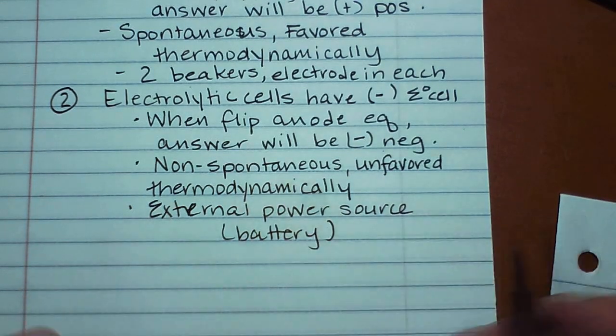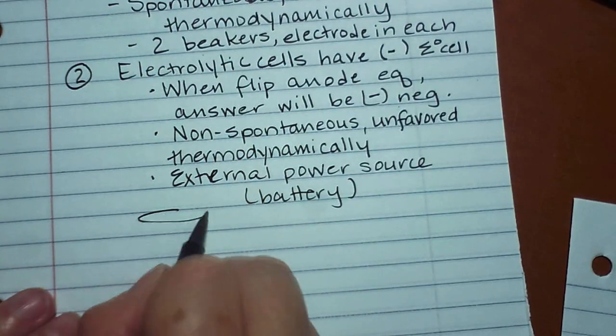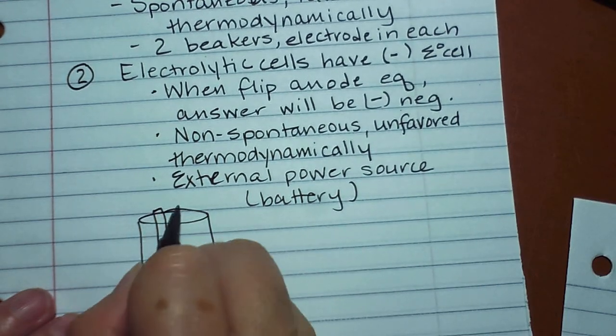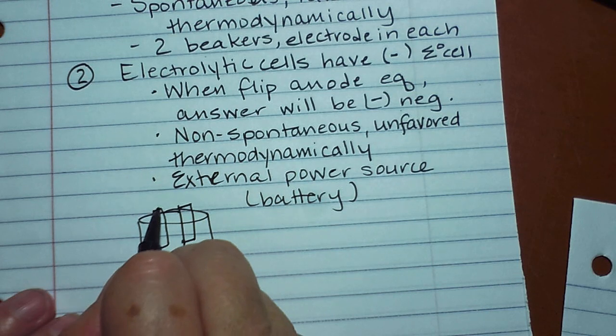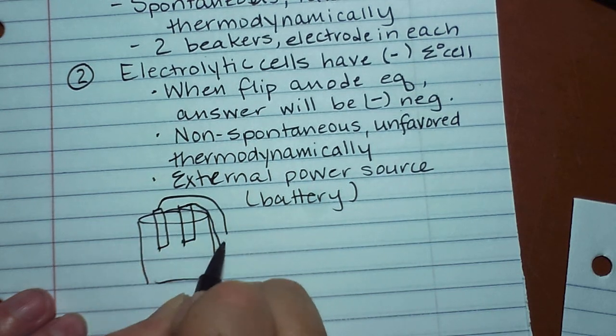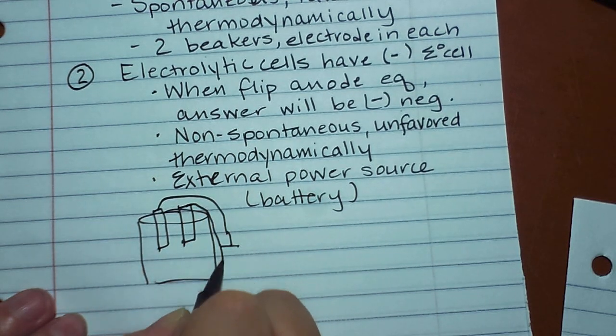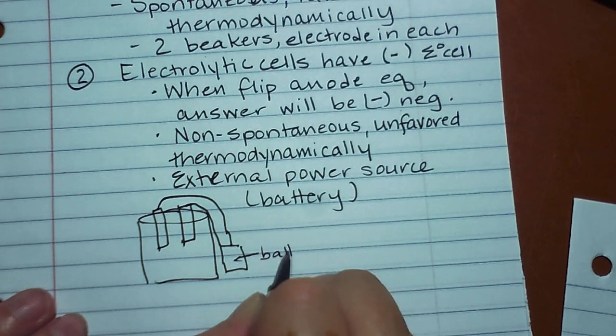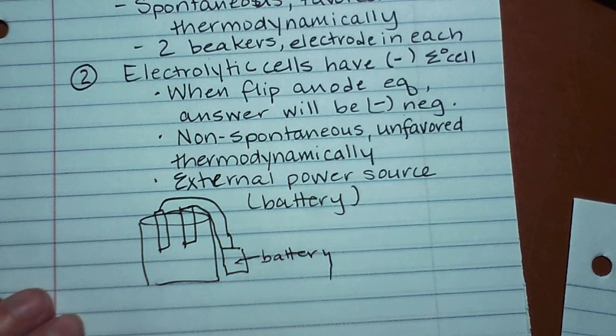Okay, and so here's an example of what one might look like. And this would be the battery.